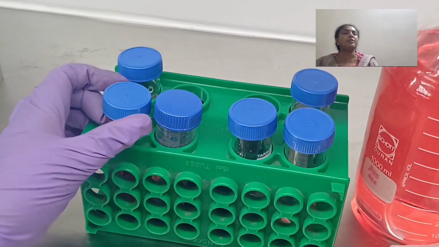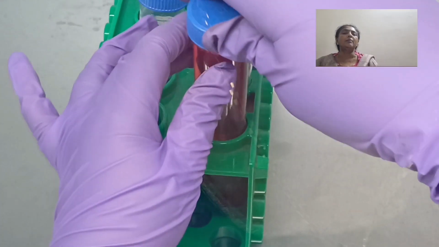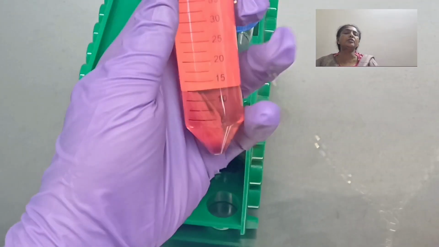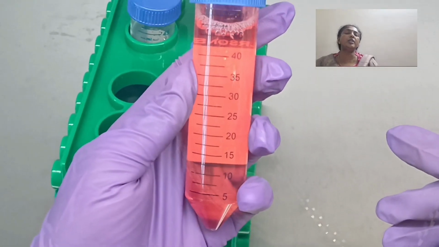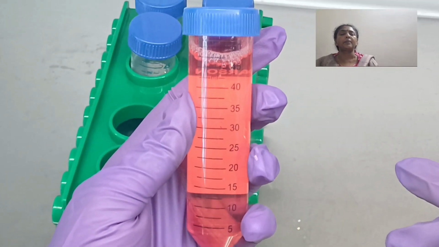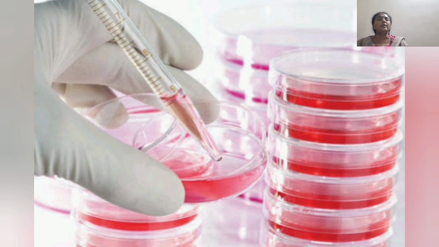It is always better to sterilize the media before adding serum, as addition of serum can cause foaming and it can lead to denaturation of some proteins. It is always better to add serum after the filtration.